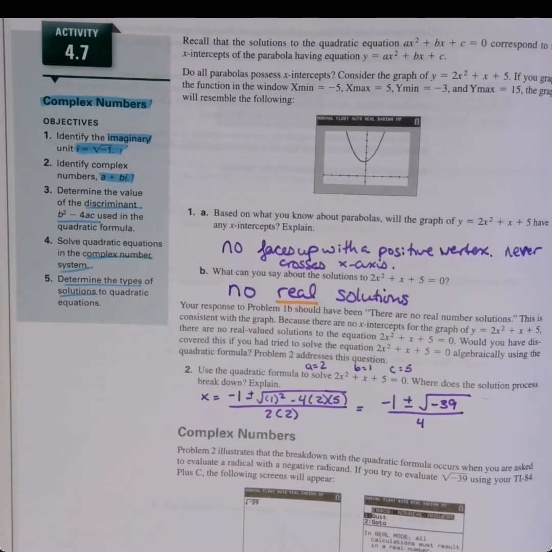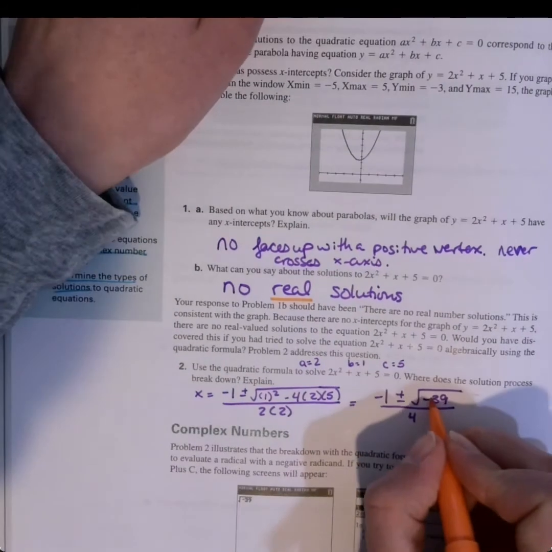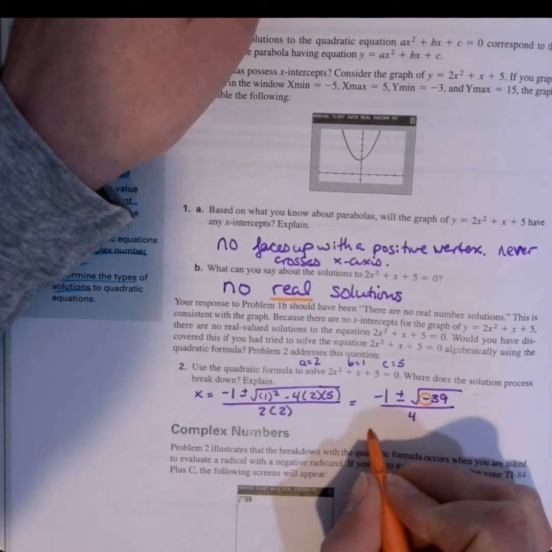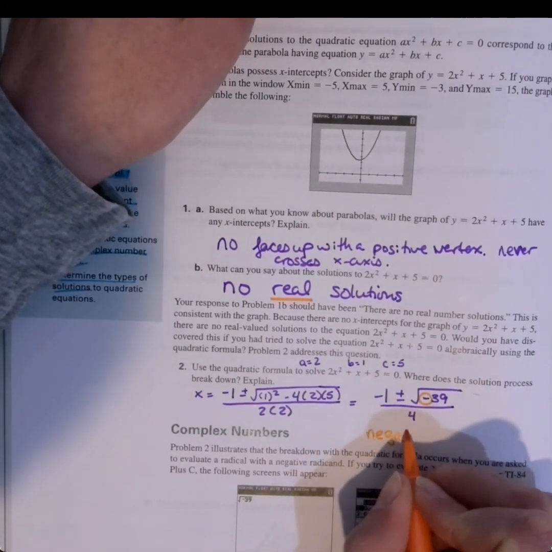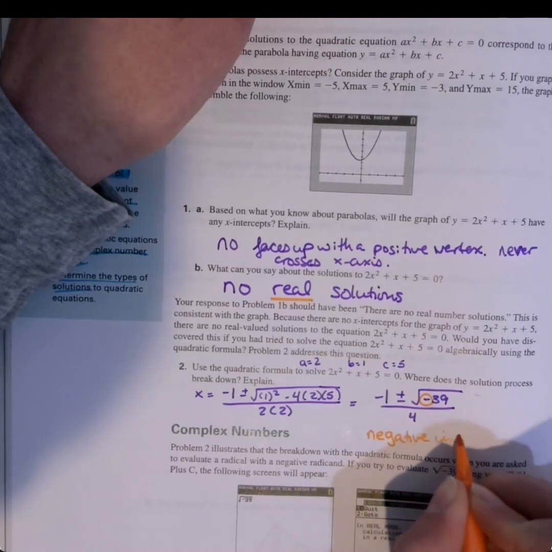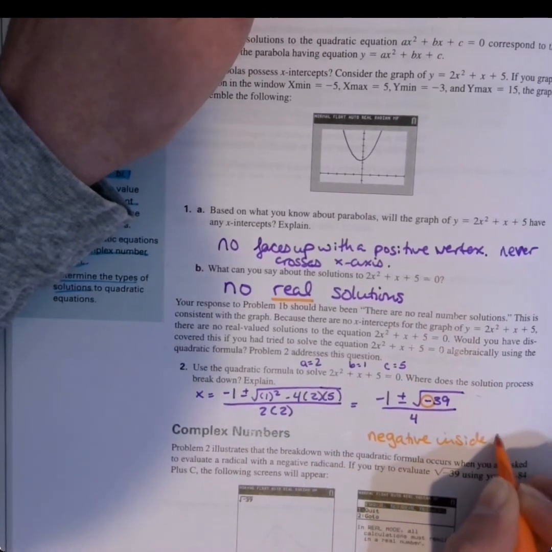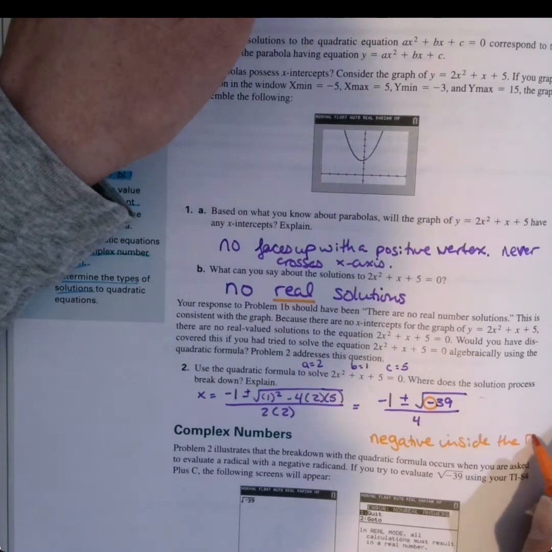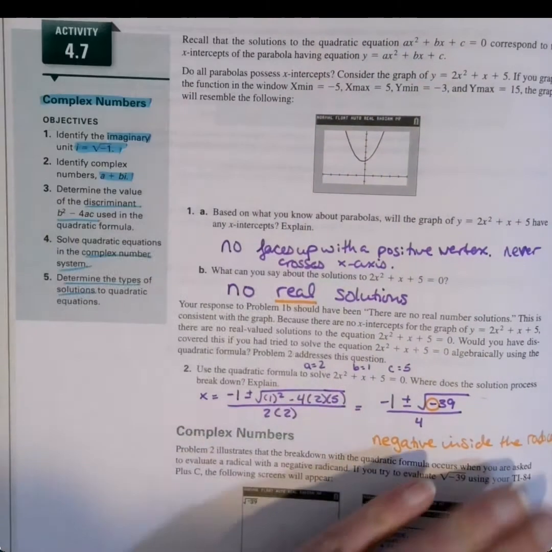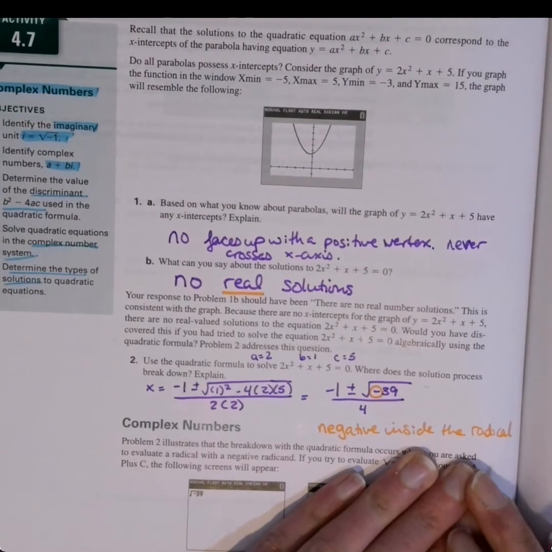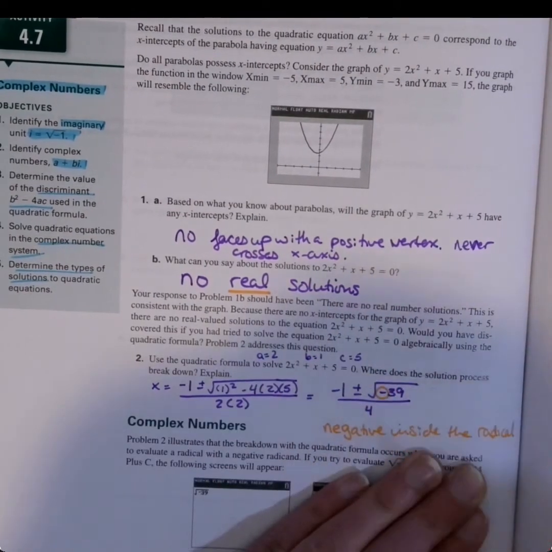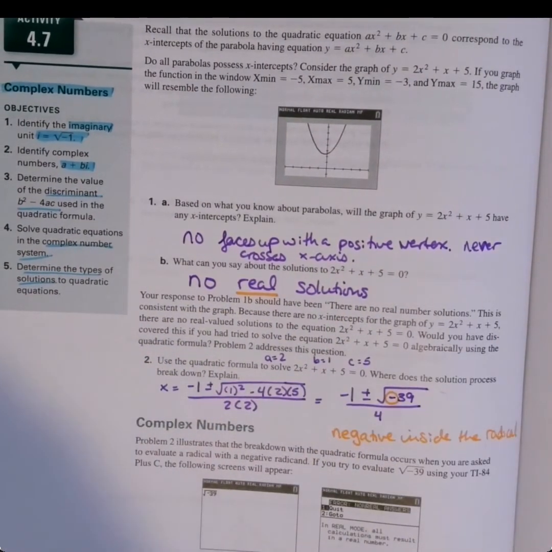The solution process breaks down right here because there is a negative inside the square root. Radical is another word for the square root symbol. There's a negative inside the radical. Okay.